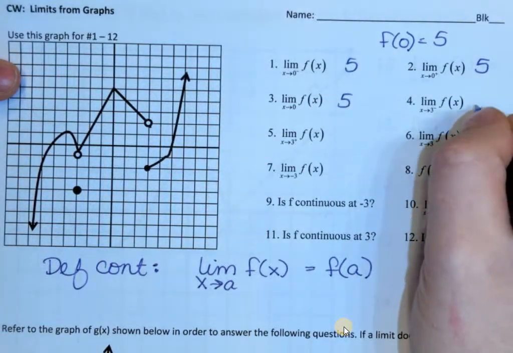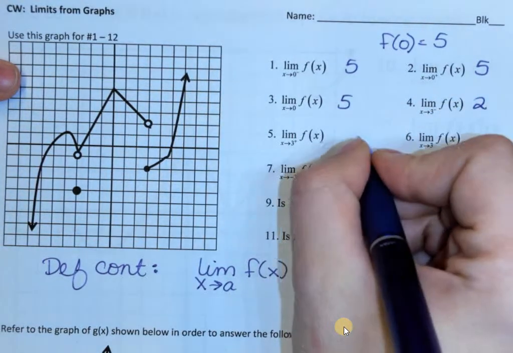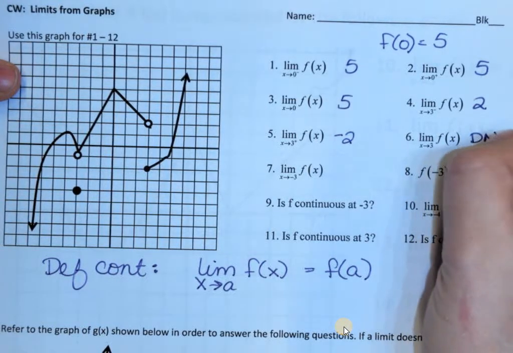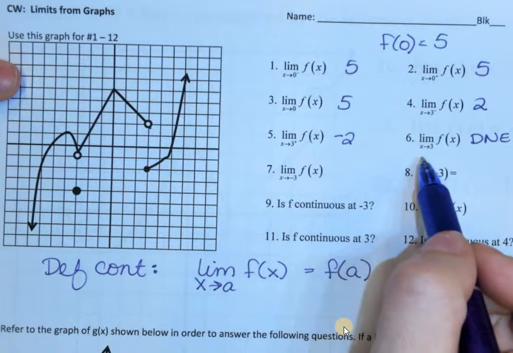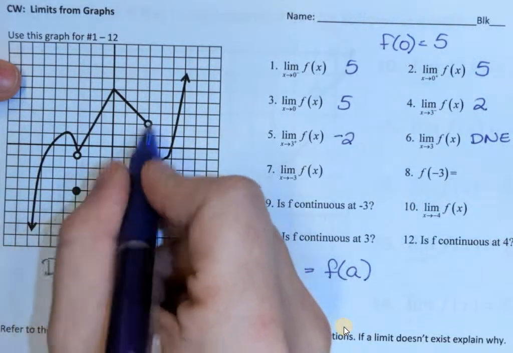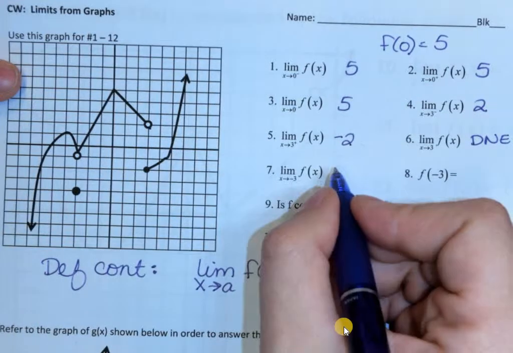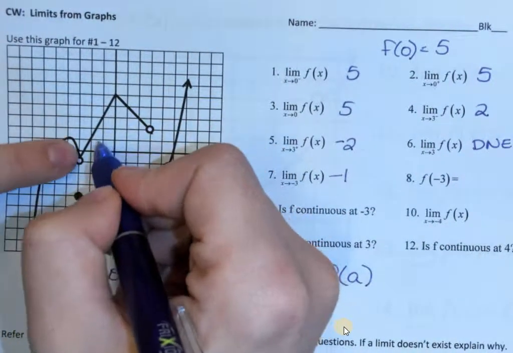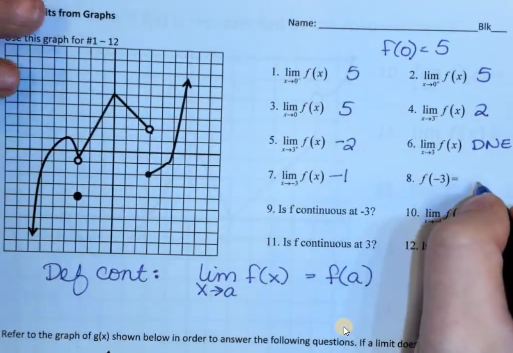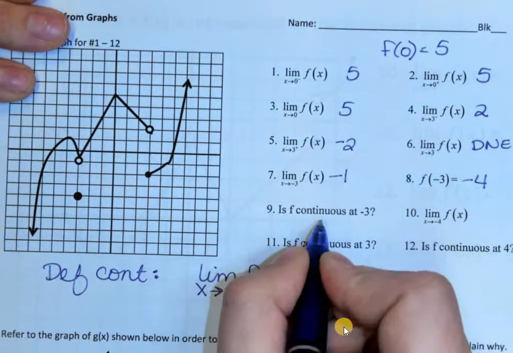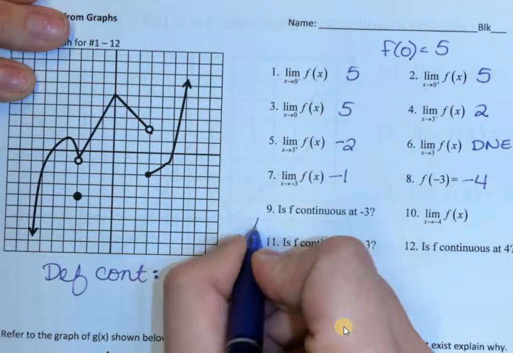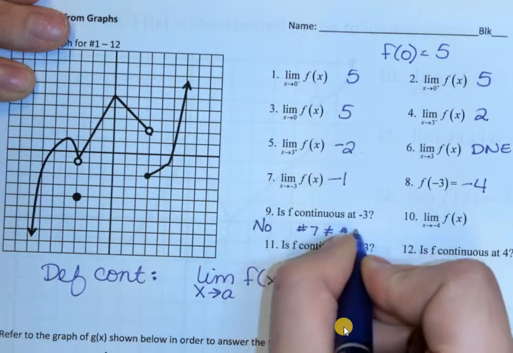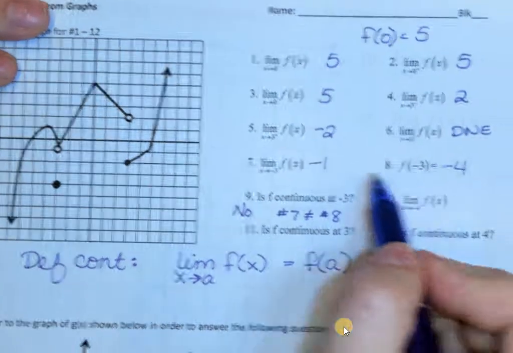What about number 4? 2. Number 5? 6? Does not exist. Is the function continuous there? No, because the left and right don't match up. What is number 7? -1. For that one, the left and the right are the same, but what is f of -3? So is f continuous at -3? No. And the reason why is because what we had for number 7 was not what we had for number 8. Those were not the same numbers.